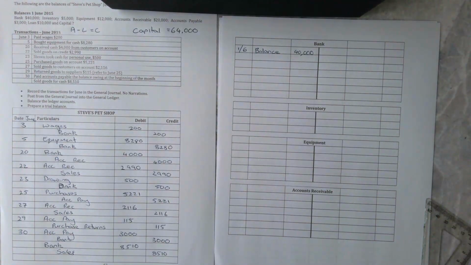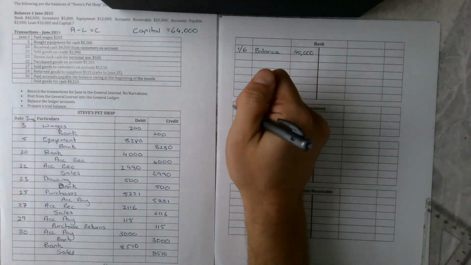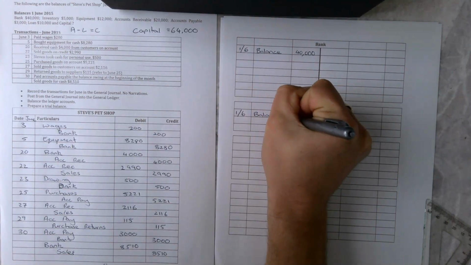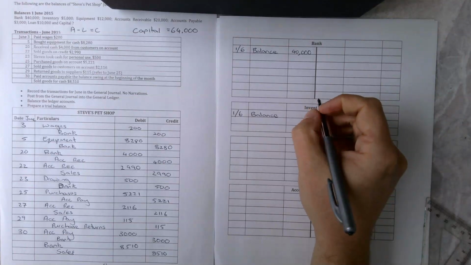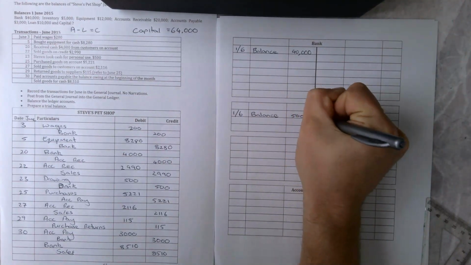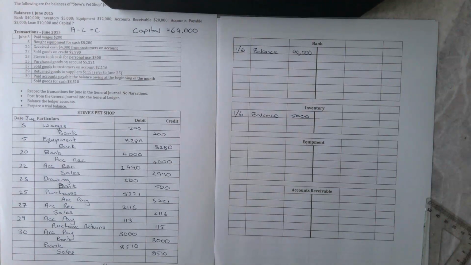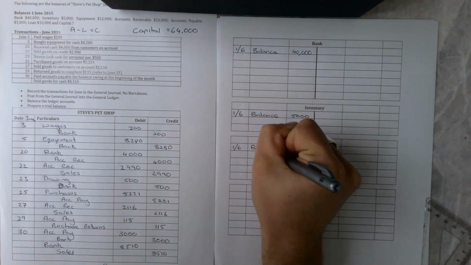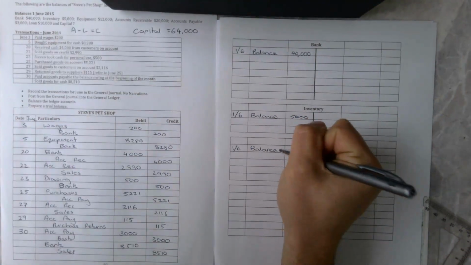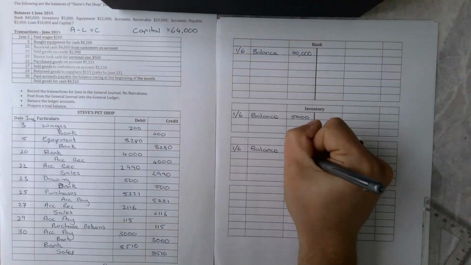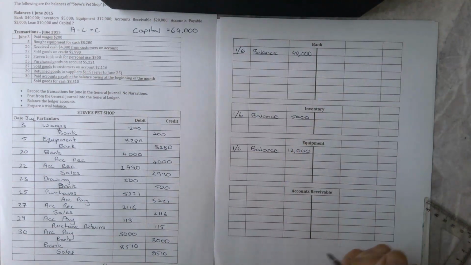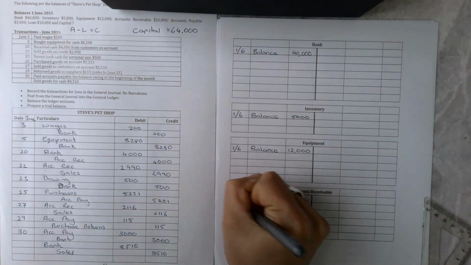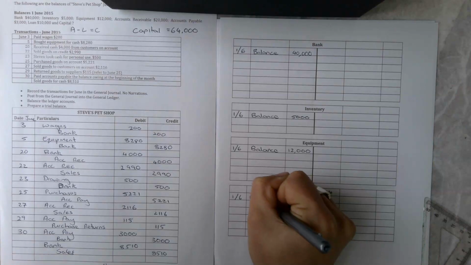And our opening balance is $40,000. While we're here, let's go through and do all the accounts at the top and put our balance in. Remember, if it's an asset, it's going to have a debit balance to start with. So inventory, equipment, and accounts receivable all have a debit balance, and that is on the left-hand side. First of the 6th, and that will also be balanced.